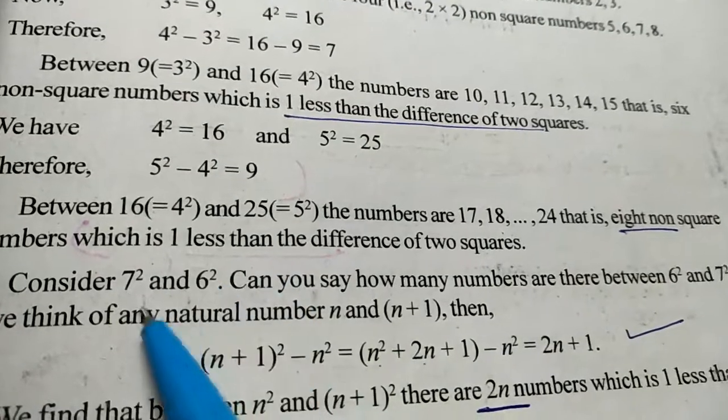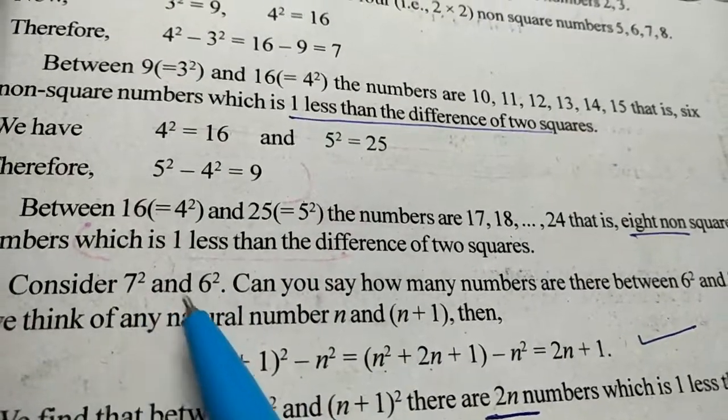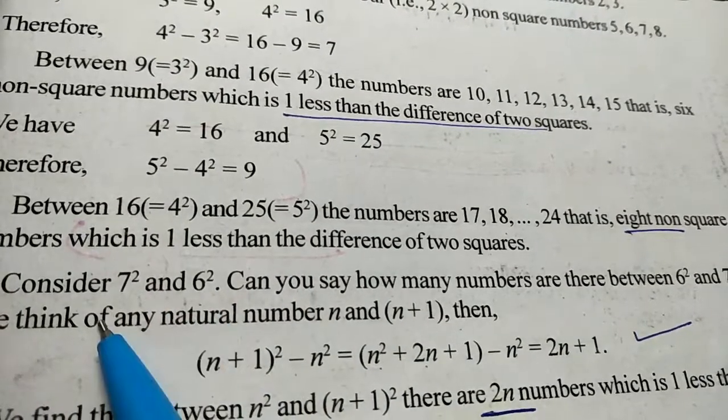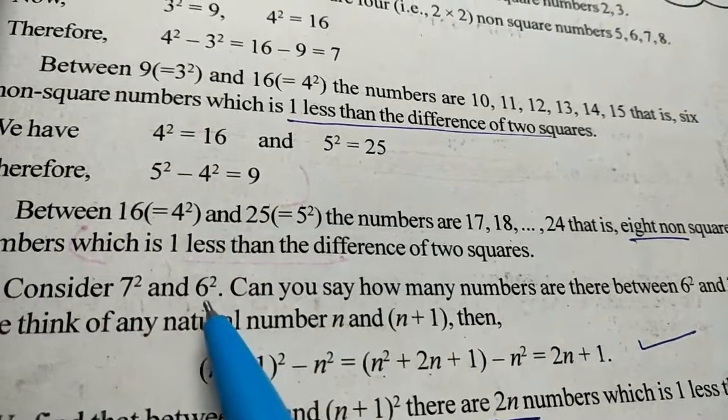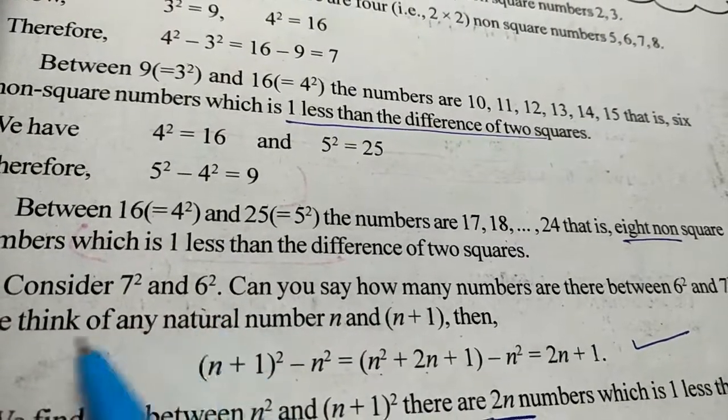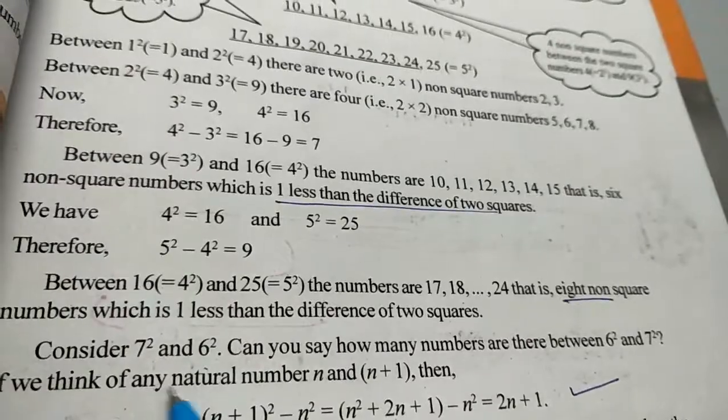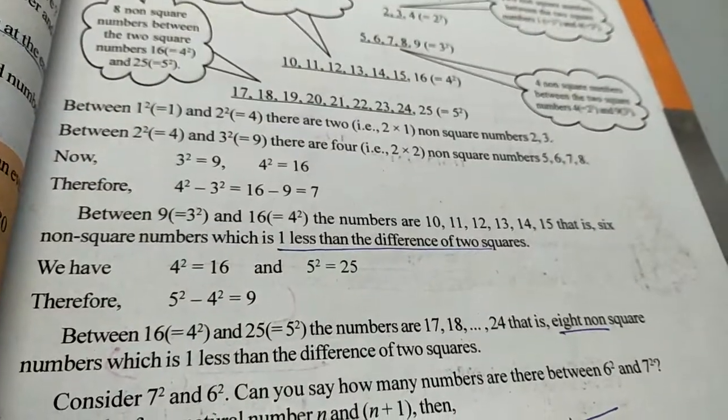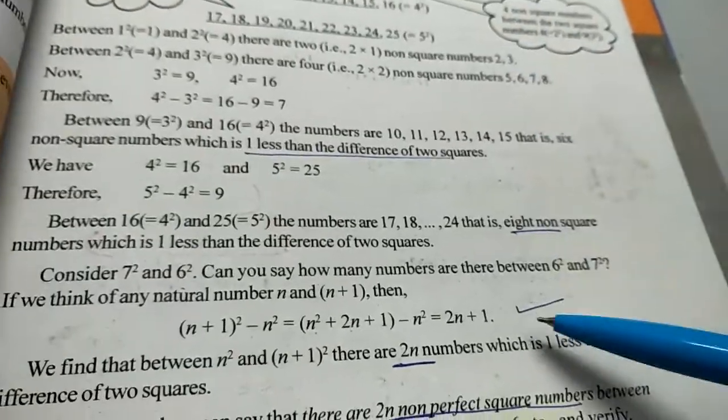How do we find the difference between 7 square and 6 square? So 7 square minus 6 square is 49 minus 36. So how many numbers are there? That many numbers will be between these two. So that is what is explained in this page. We just go through this page.